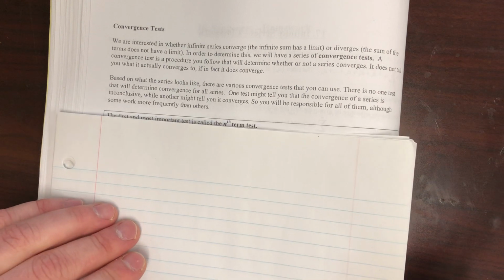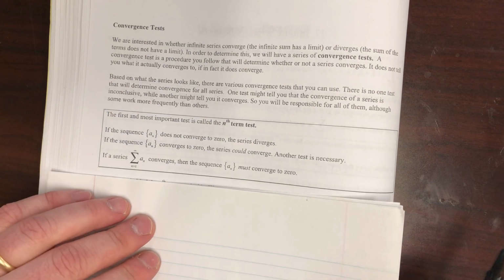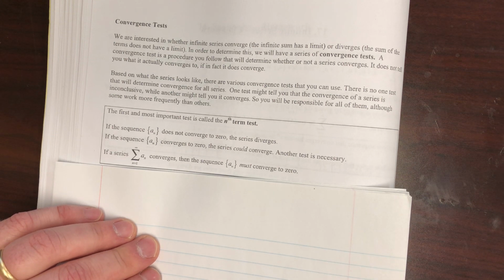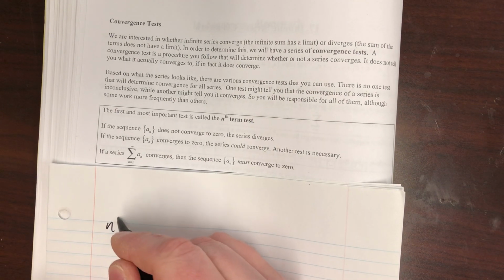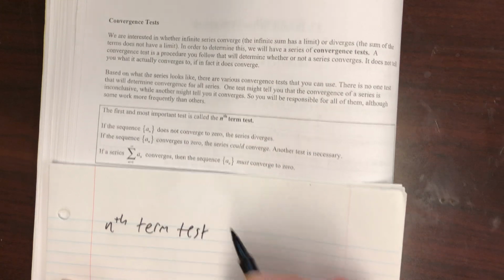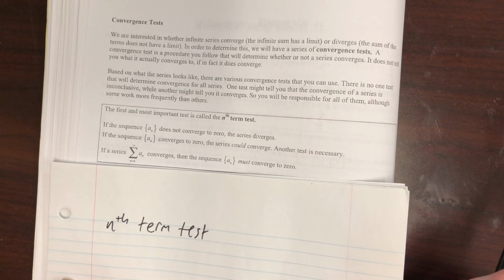We're going to look at something called a convergence test in this portion of 17. We're going to run through a series of tests. The first test that you need to know is the nth term test. It is the most important test, and we informally discussed this last time.